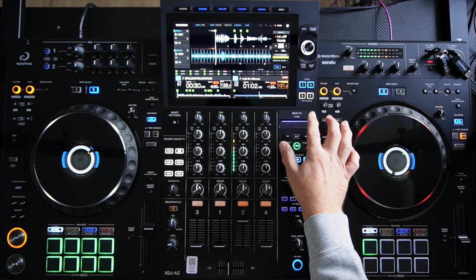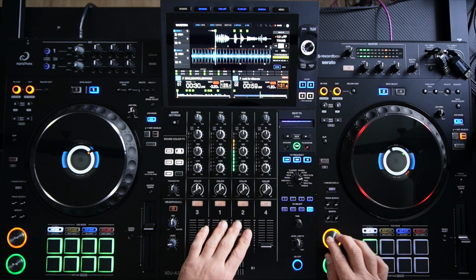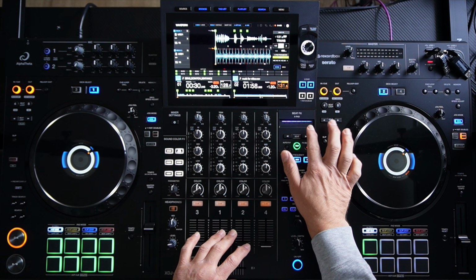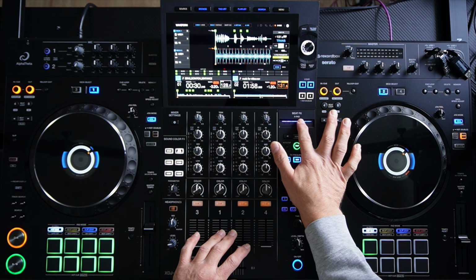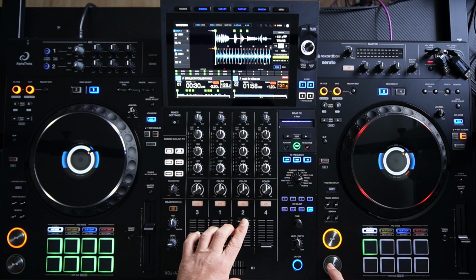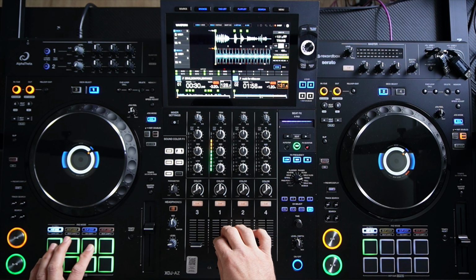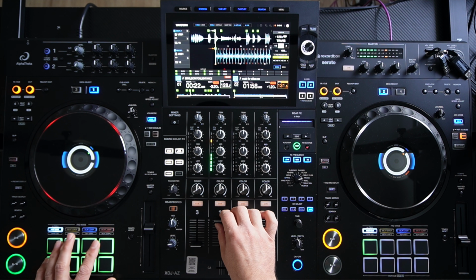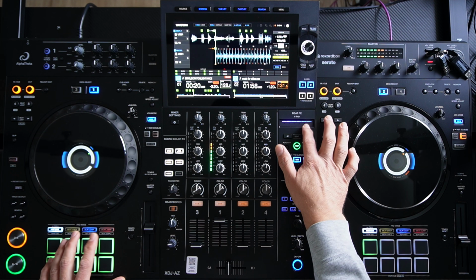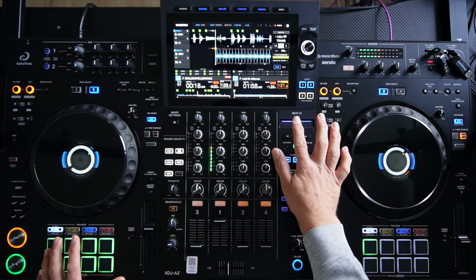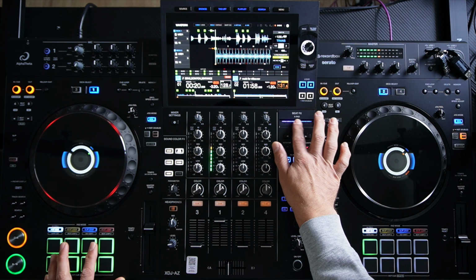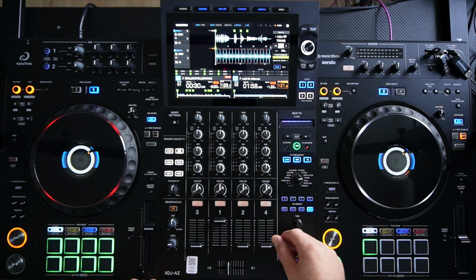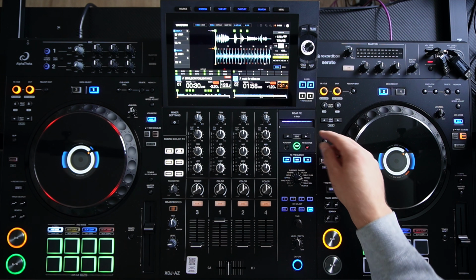So first bit here, this is the Beat Effects X-Pad. Basically you can put your finger on here to change the quantization value of the grid, which is quite cool. So if I put this short sound on, yeah, so that's quite cool. And that's basically what that does.